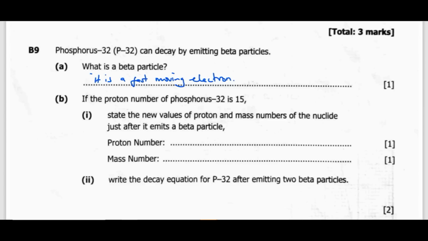The proton number of phosphorus-32 is 15. State the new values of the proton number and mass number just after it emits a beta particle. We want to know the proton number, because it will change.